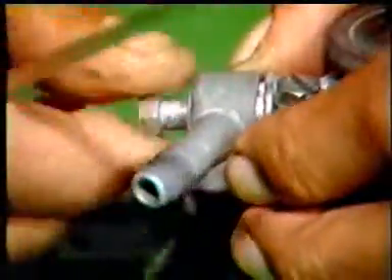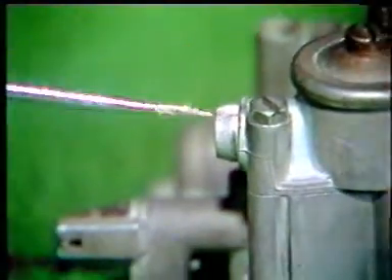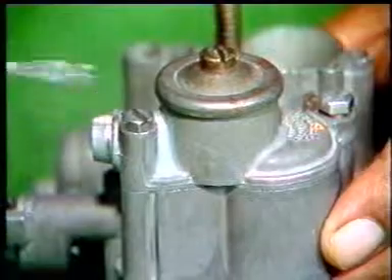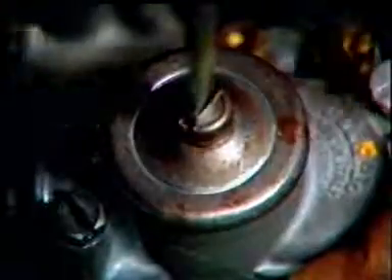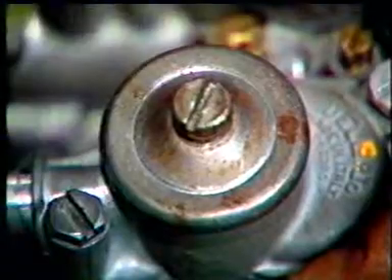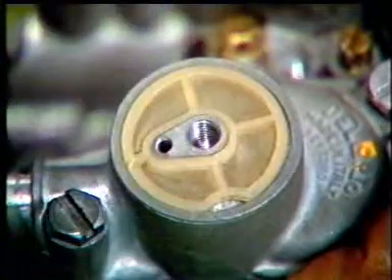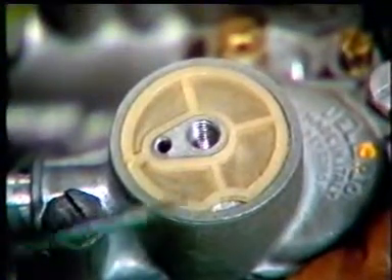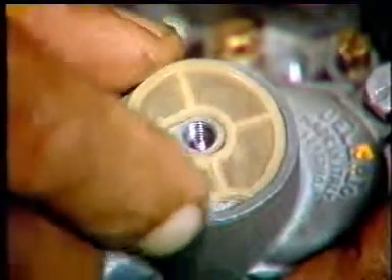First of all, the fuel enters into the carburetor through the nozzle provided on one end and gets accumulated above the float chamber. The fuel is fed by gravity system.